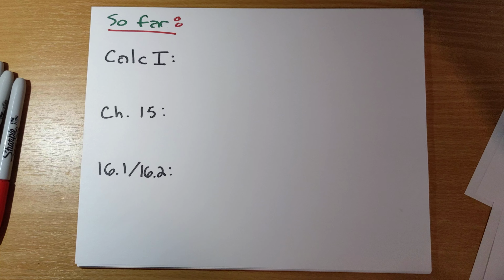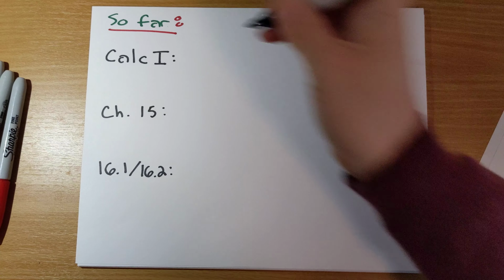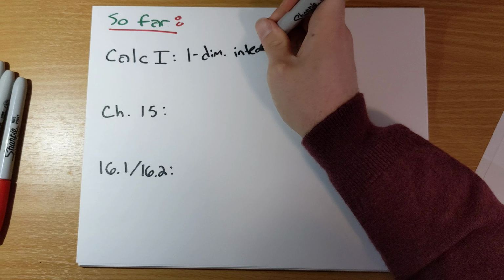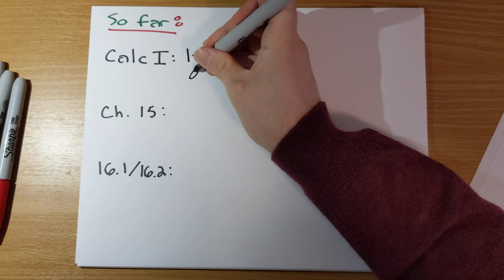To set up what I mean when I say the machinery, the big finale, let's think about what types of integrals we've thought about in our calculus career so far. In Calculus 1, we've thought about one-dimensional integrals over straight lines.